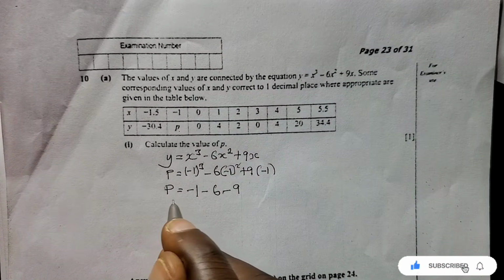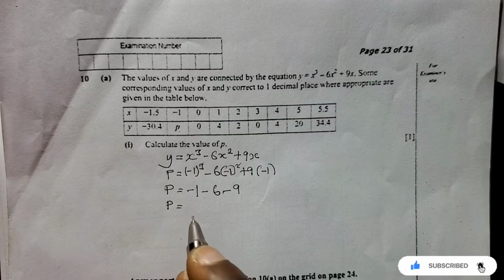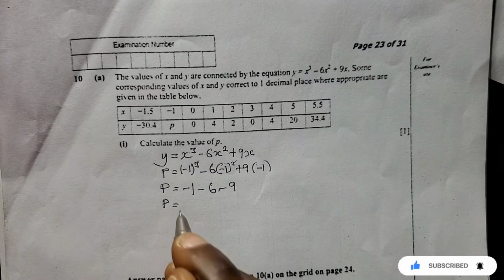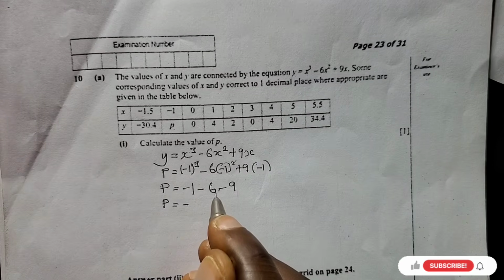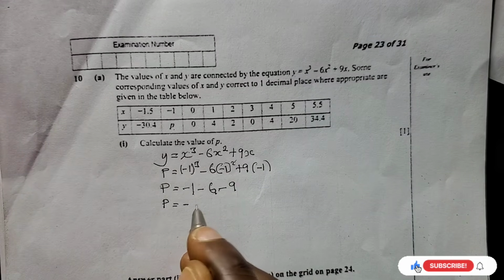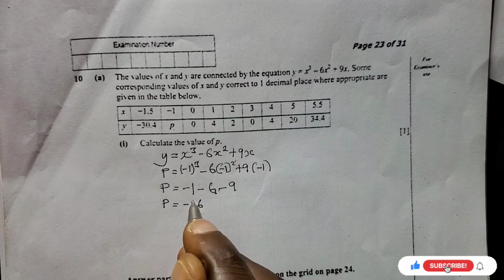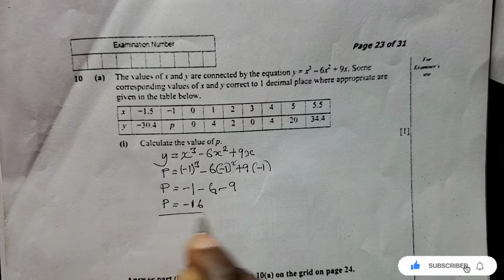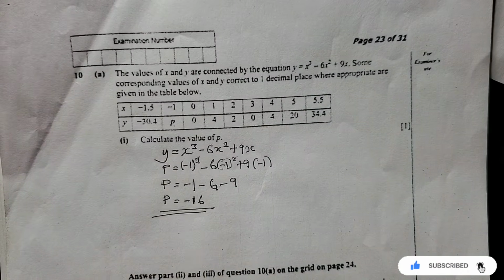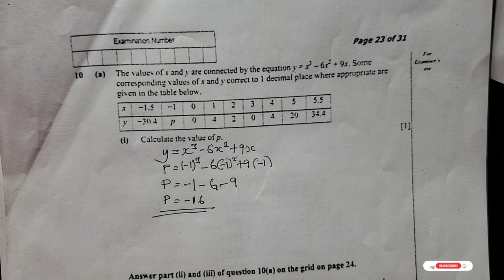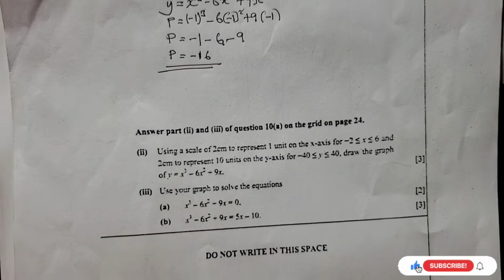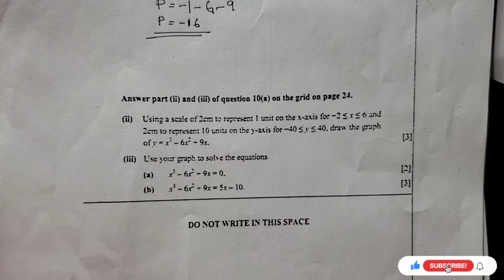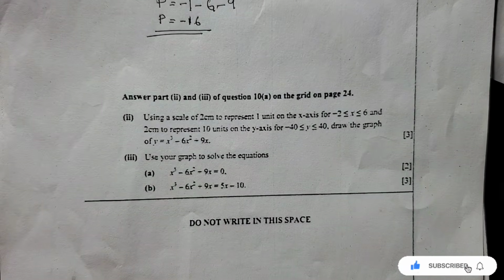Then the value of p therefore equals negative 1 minus 6 is negative 7. Negative 7 minus 9 is negative 16. So this is the value of p: negative 16. Let's go to the next part.